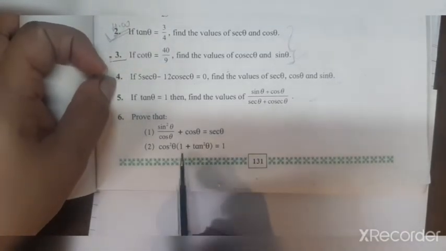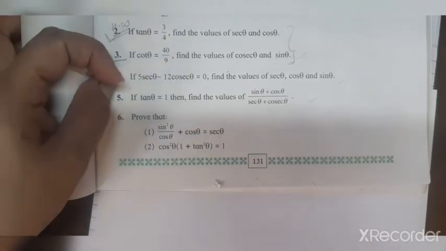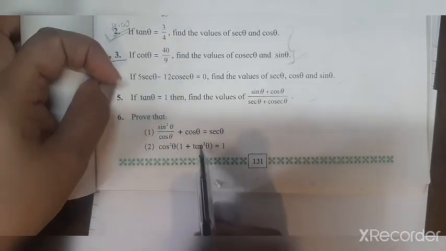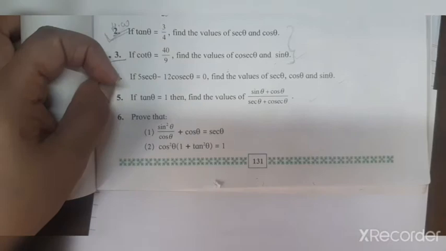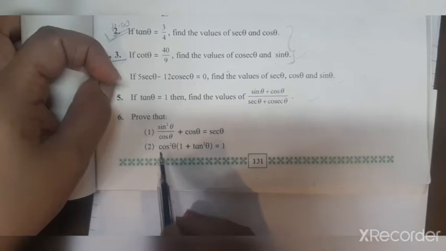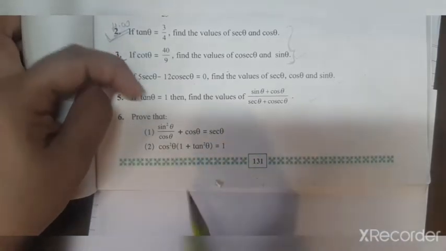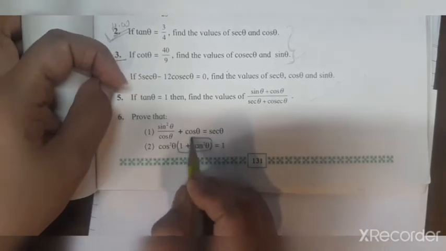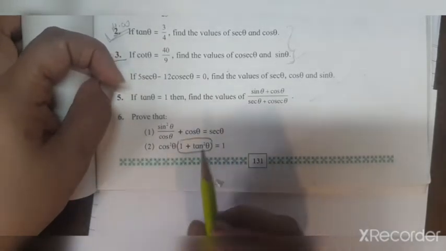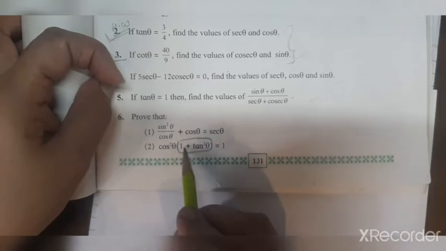Even here we know the identity. Now this left hand side we have to bring to 1. We know the identity 1 plus tan square theta is equal to sec square theta. So we will write this bracket as sec square theta, and we get cos square theta into sec square theta.